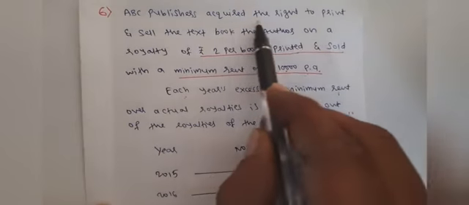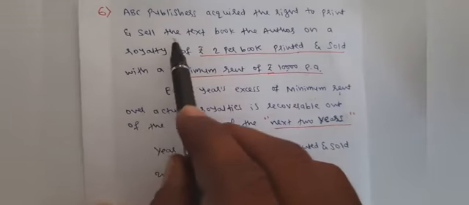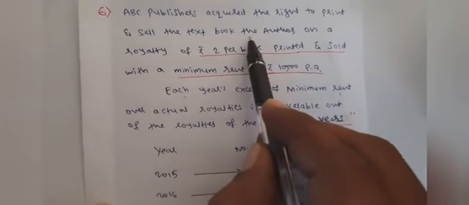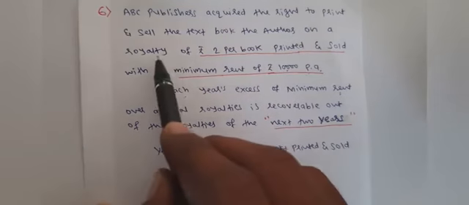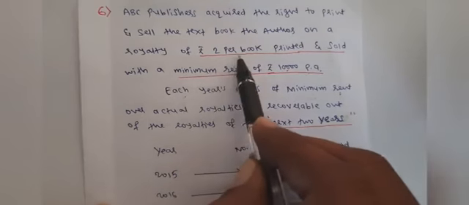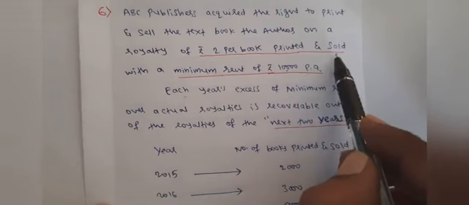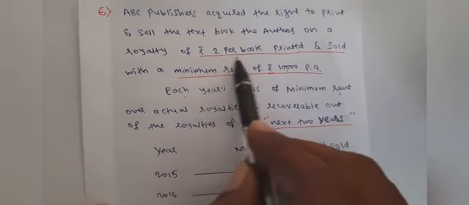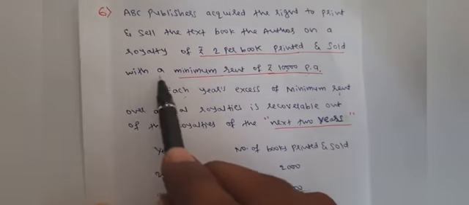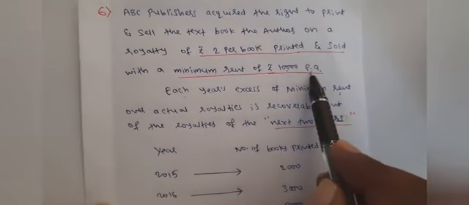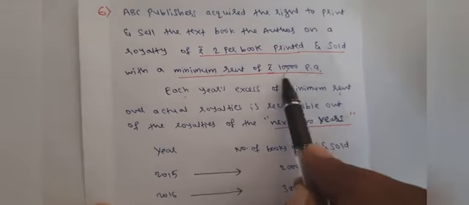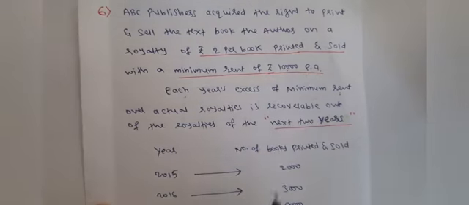ABC Publishers acquired the right to print and sell the textbook of the author on a royalty of rupees 2 per book printed and sold. So here royalty is fixed at rupees 2 per book, with a minimum rent of rupees 10,000 per annum. Minimum rent is fixed at 10,000 per annum.